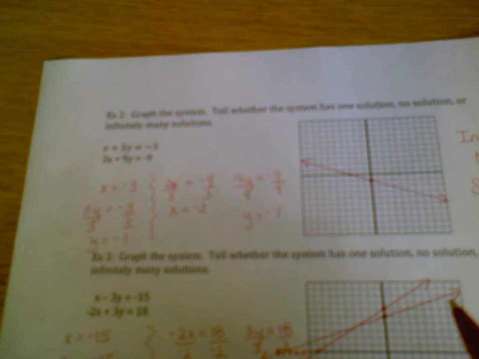Now over here on this one, my x-intercept was at -9 and my y-intercept is at +6. So then I went ahead and drew in my line. Notice they intersect at one spot, so that's how I know I have one solution. So remember, there's three types: one solution, no solution, infinitely many, and you're going to graph those systems the same way we've been graphing linear equations.